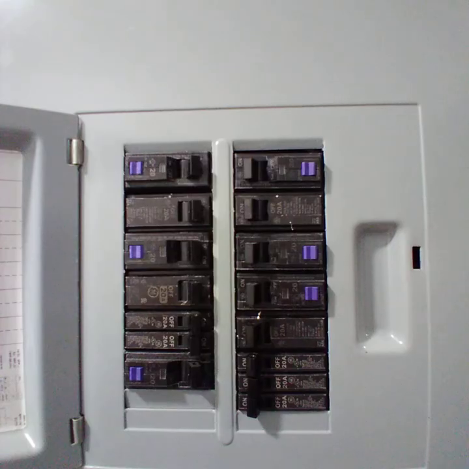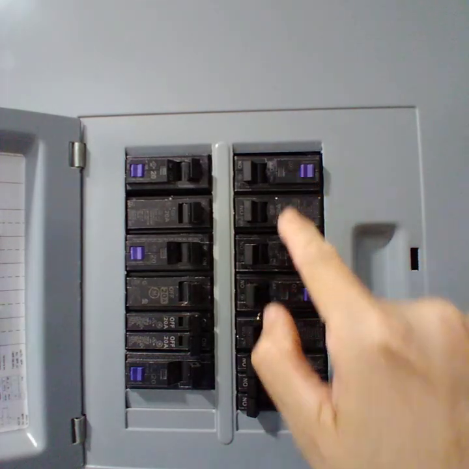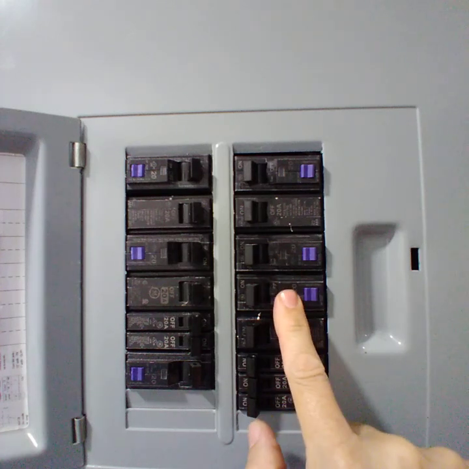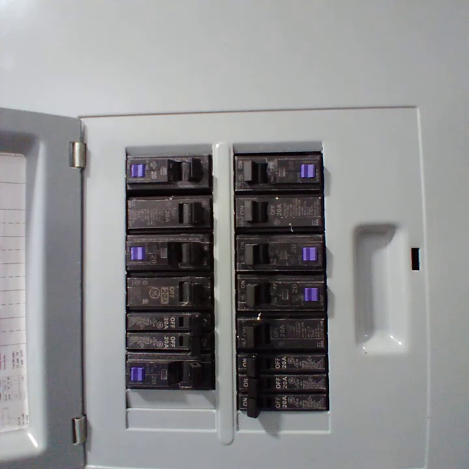If it tripped, sometimes they can be a little finicky. The breaker we have on here has the arc fault circuit interrupter, and on occasion those do trip. These arc fault circuit interrupters are just a little more sensitive than the normal ones.